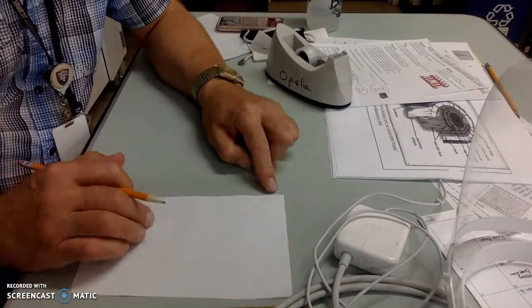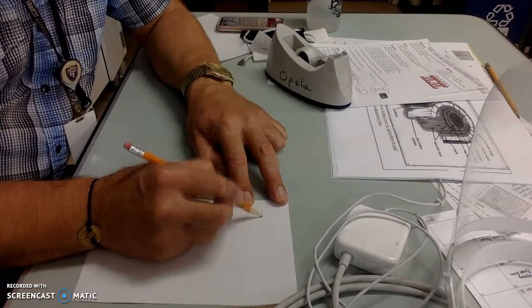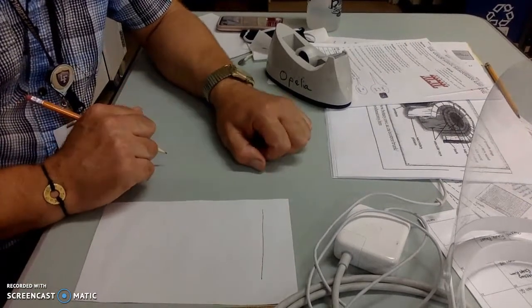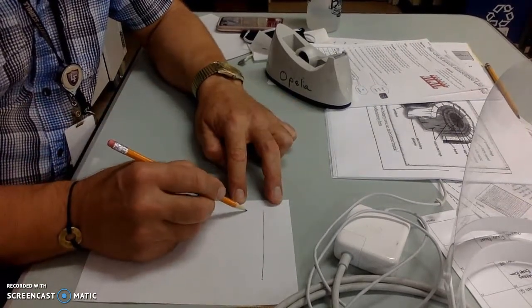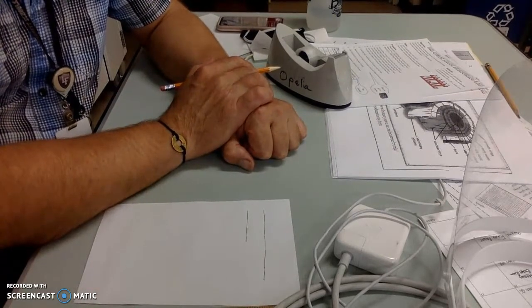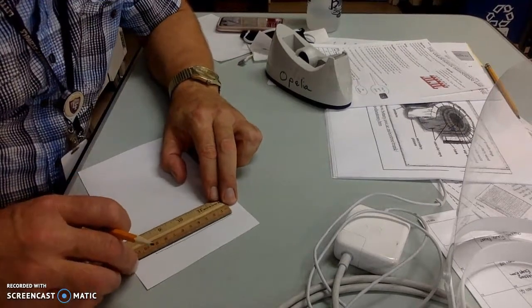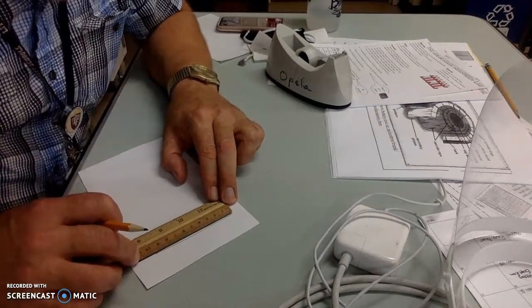And I would like you to draw a line. It doesn't matter what length, just draw a line on the sheet of paper. Then draw another line on the sheet of paper. So we have two. Then I want you to measure how long each line is.